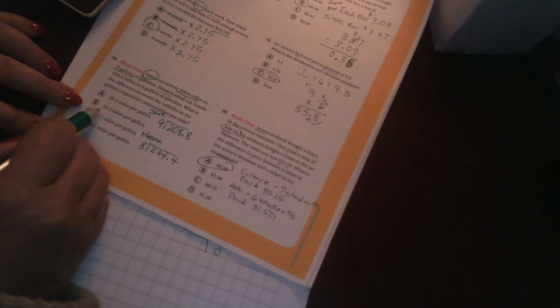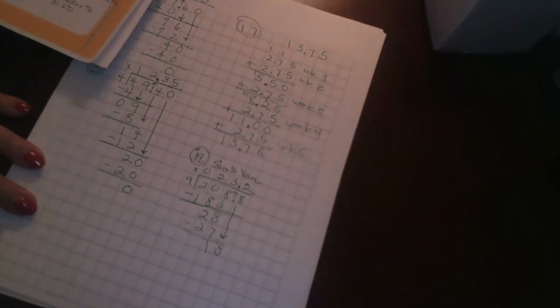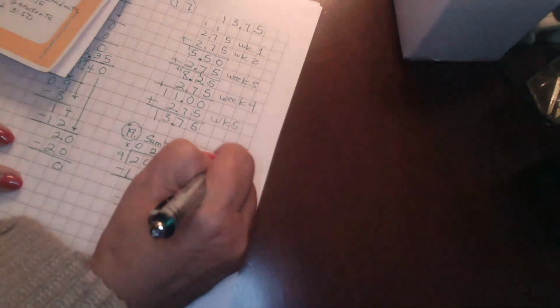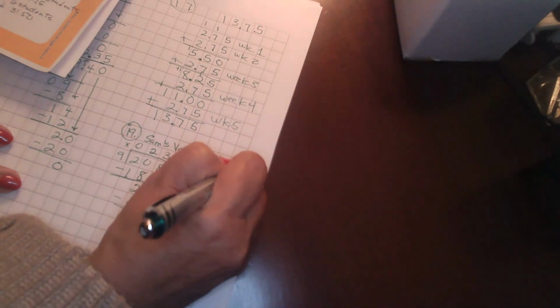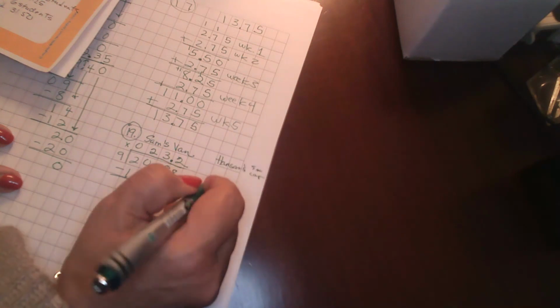But look at here. Can it be B? No, because this one is Sam's van. We're not even taking the difference, so it can't be this one. So I'm going to cross that out. All right, now let's go ahead and do Hanson's car. He has a small car, right? I just need room to write. This is going to be Hanson's small car. All right, now I'm going to divide this out.